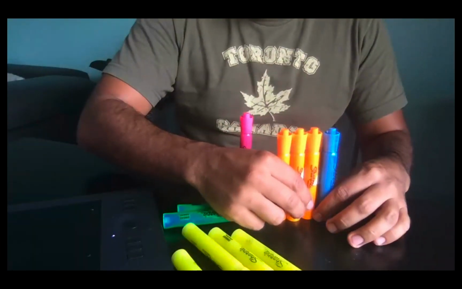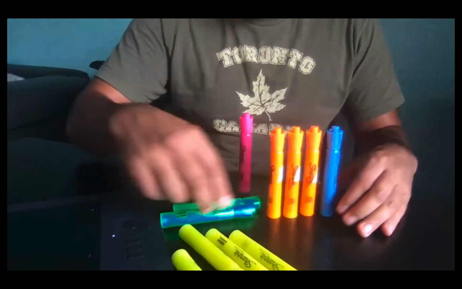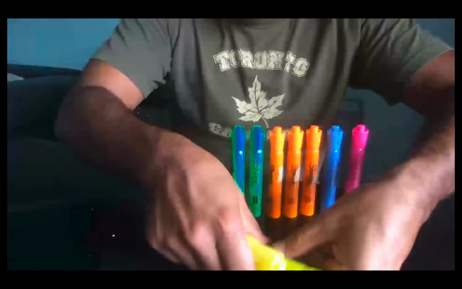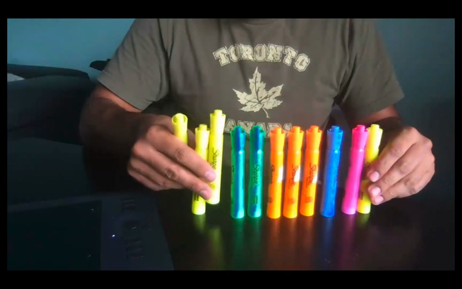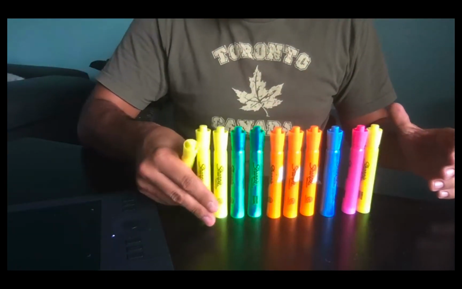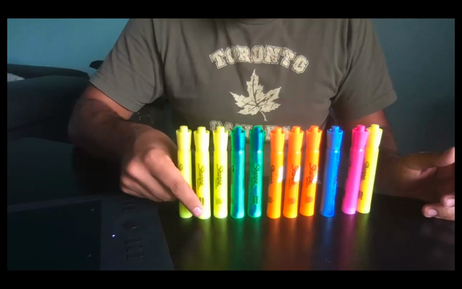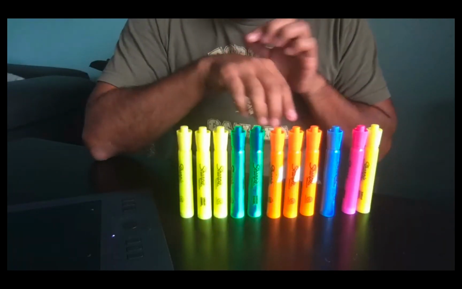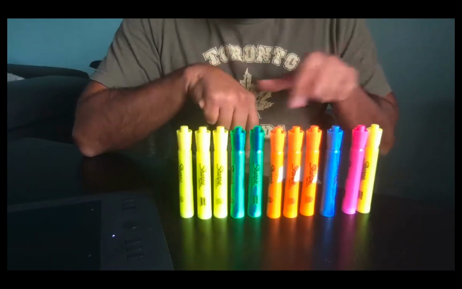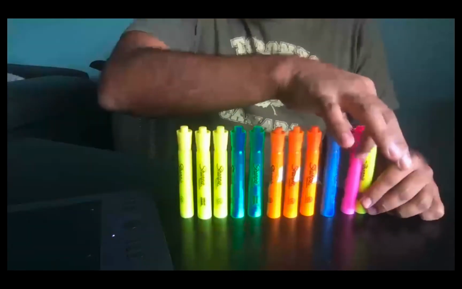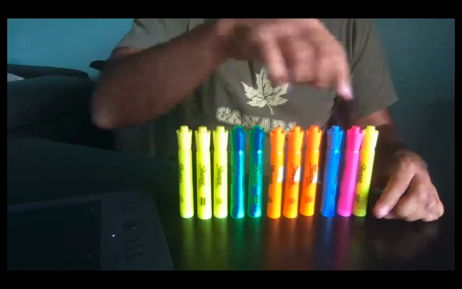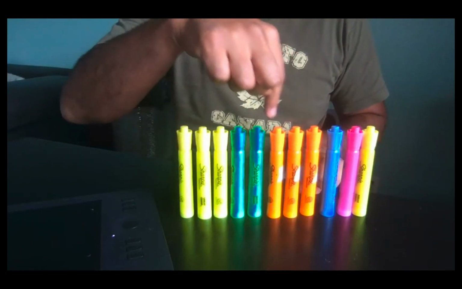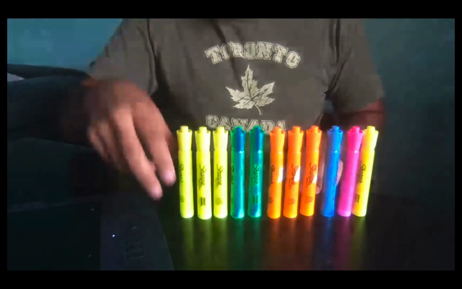That's good enough. Okay, so I have 3 oranges, I have 2 greens, 1 pink, and I have 4 yellows. Right, so of course we have 4 identical ones, the yellows, 4 identical yellows, 3 identical oranges, 2 identical greens, and then the pink and the blue are unique. So total I have 1, 2, 3, 4, 5, 6, 7, 8, 9, 10, 11.